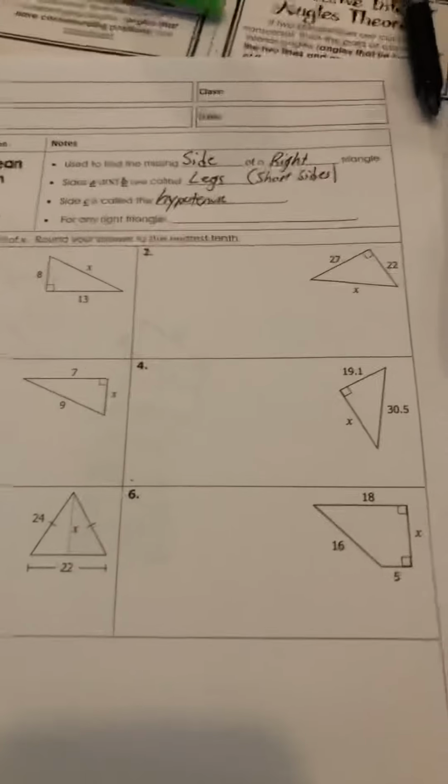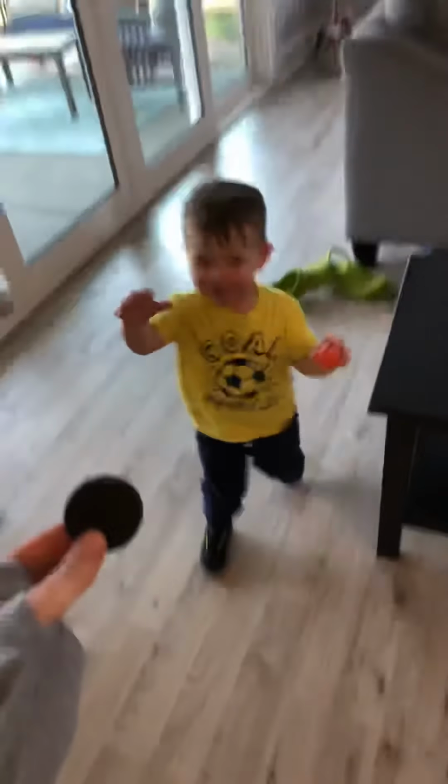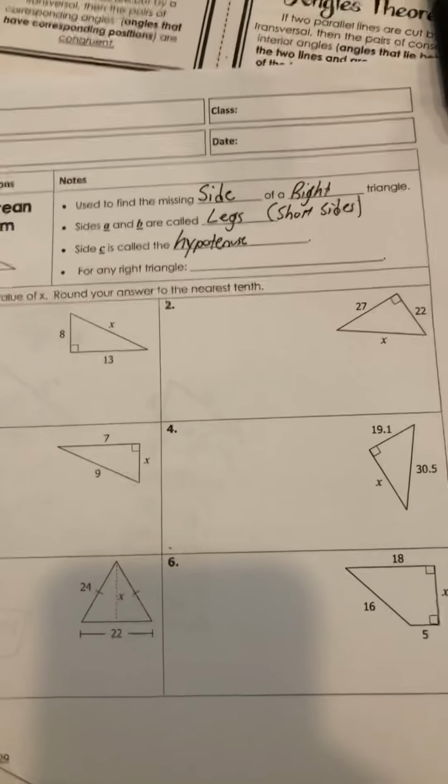Hey, Pipes, chill. One second, we're gonna give the kid a cookie because he's a little bit loud. Baby G, do you want a cookie? Yeah. What's this called? Yeah. All right, so back to this. Hypotenuse. Go sit down with your cookie. Go sit down.